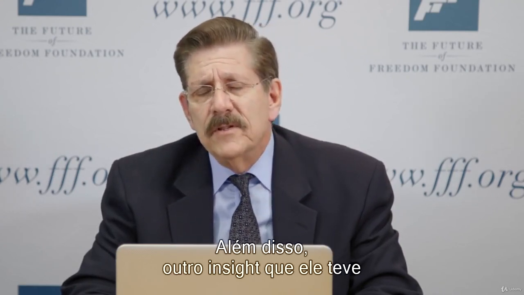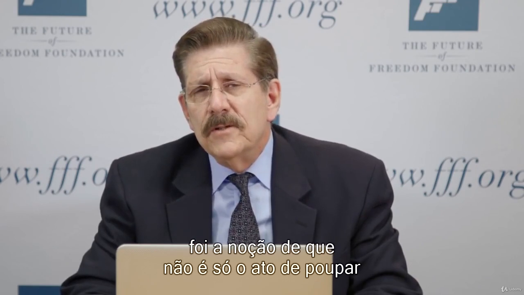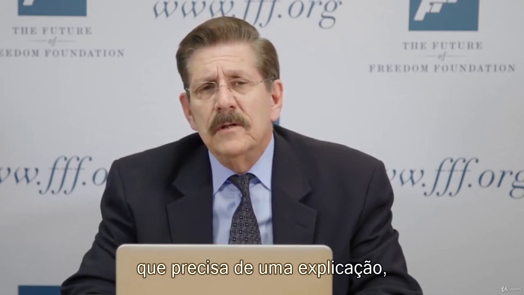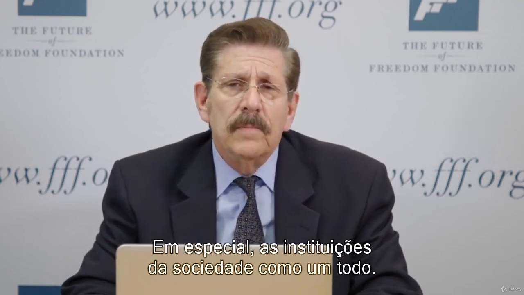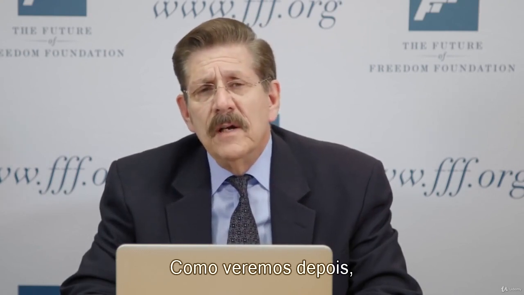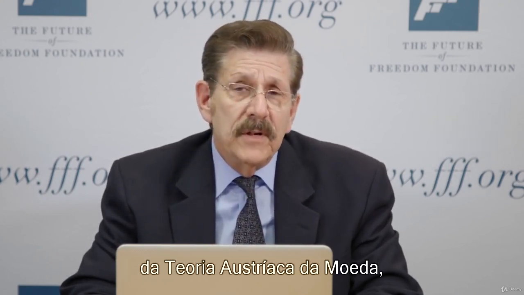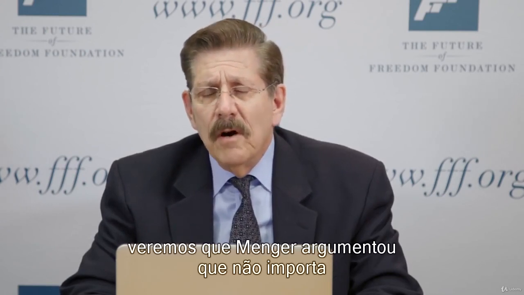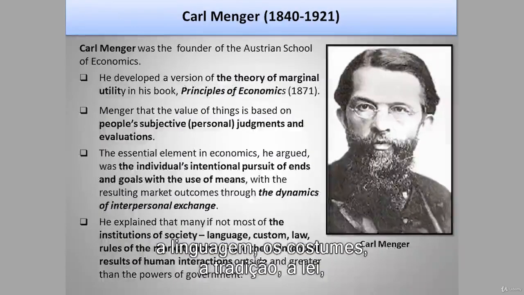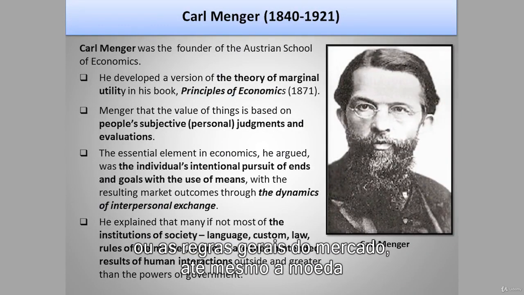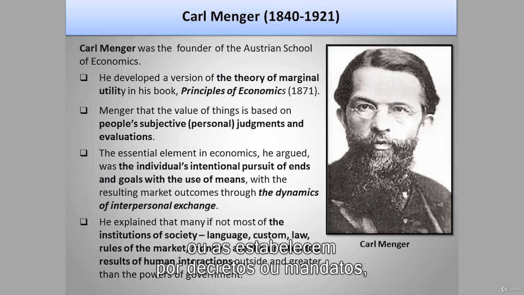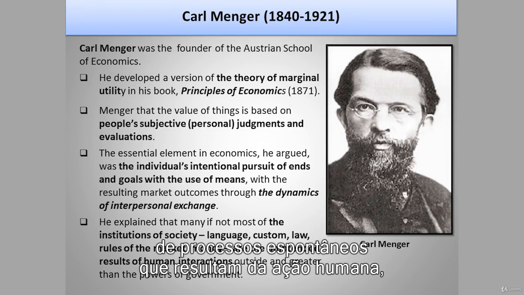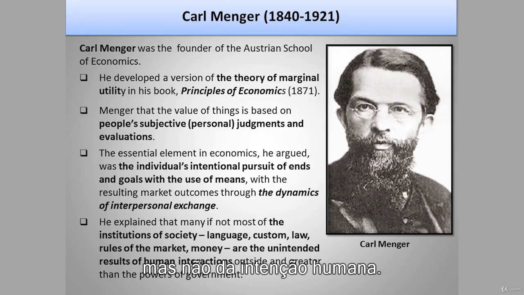But besides that, another insight that he had was the idea that it's not just economizing that needs an explanation, but how markets themselves emerge and develop, even more so the institutions of society as a whole. And as we will see later on, when we touch upon the subject of the Austrian theory of money, we will see that Menger argued that whether it be language or custom or tradition or law or the general rules of the market as well as money, these are not the creations of governments or benevolent rulers who impose them or establish them by edict or command, but they emerge from the bottom up in spontaneous processes of results of human action, but not of human design.